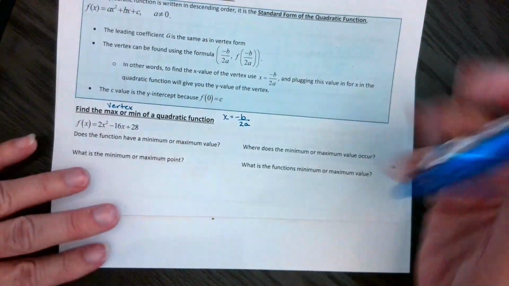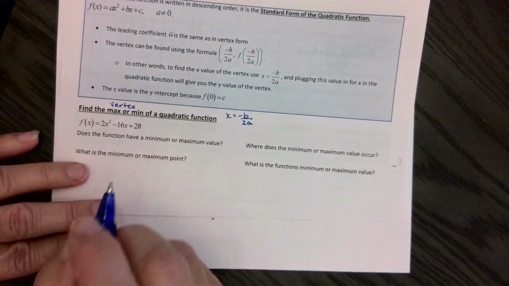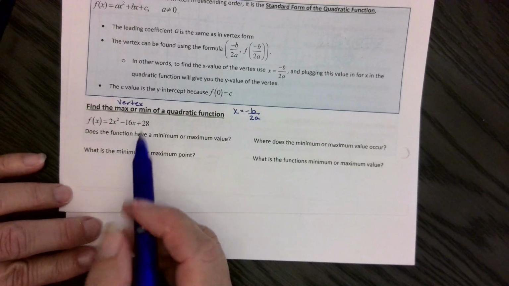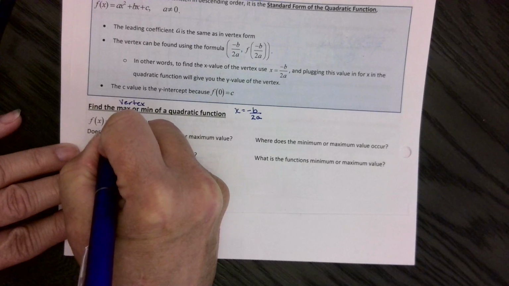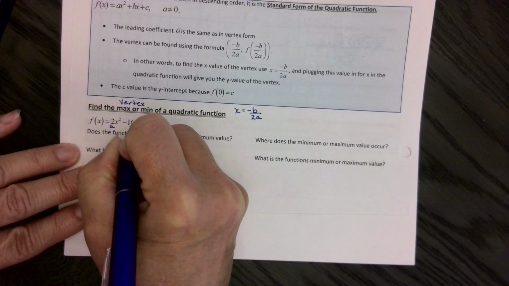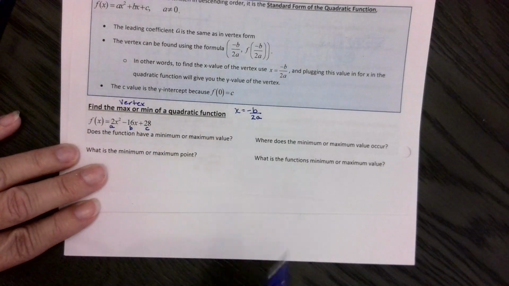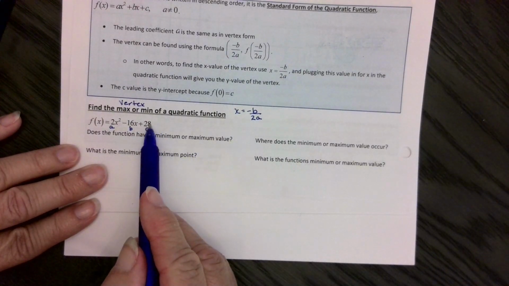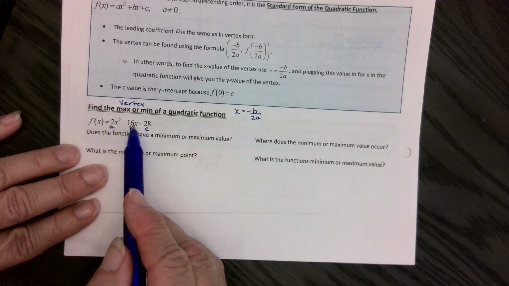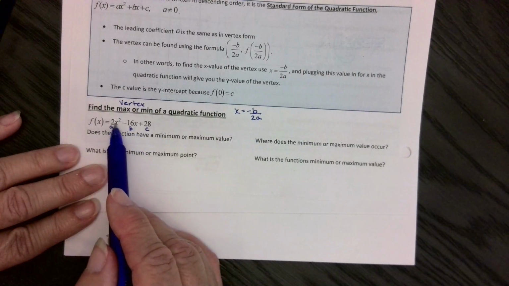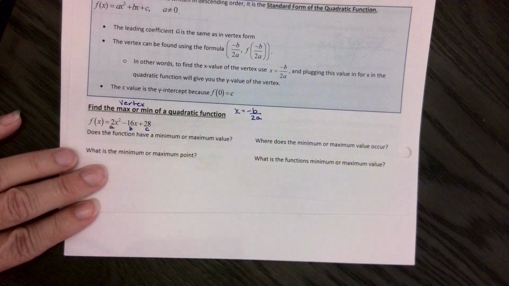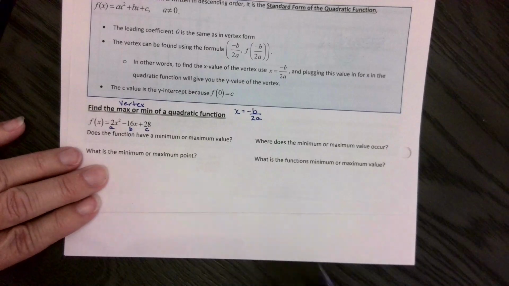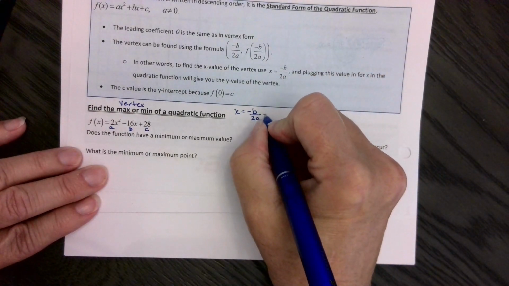So that's that part. What I'm going to do, again, you have to put it in order. It doesn't really matter, but this is your A, this is your B, and this is your C. Even if it's out of order, C is always your constant, B is always the number that's with just the x, and A is always the one with the x squared. Even if these were mixed up, it'd be the exact same way. Okay, so let's find our x value.